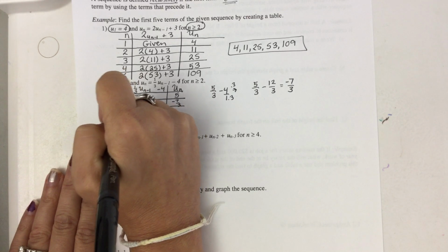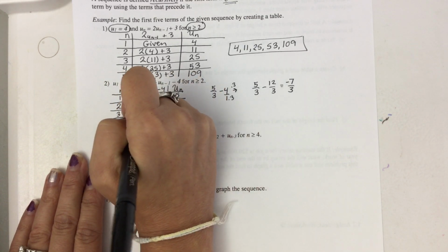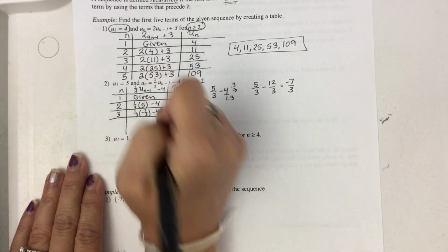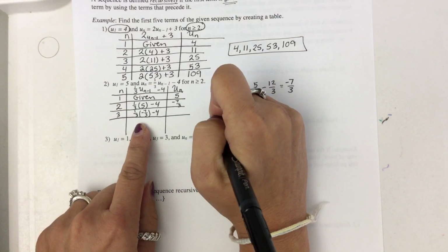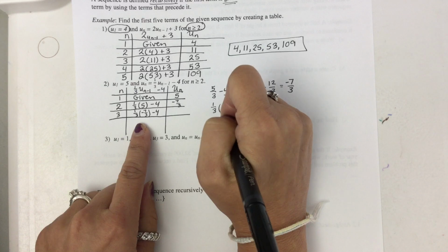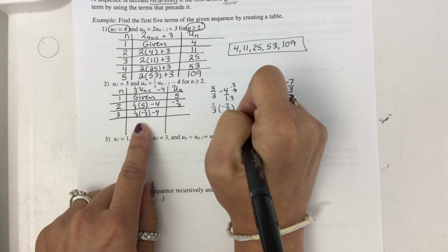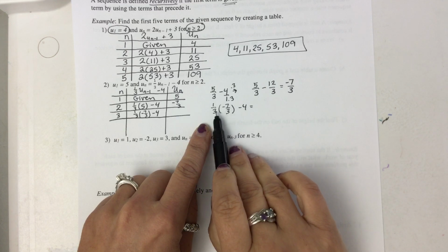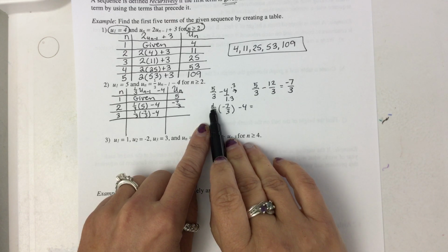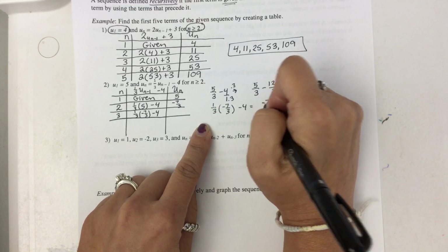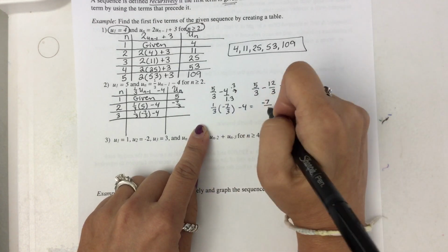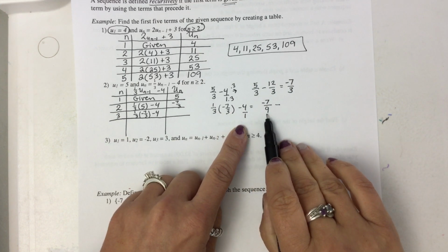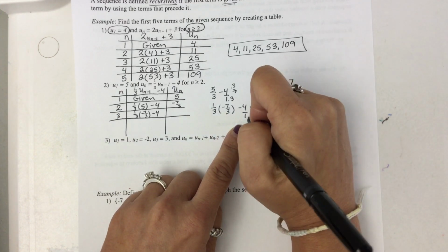Now to find the third term, it's 1/3 times negative 7 thirds minus 4. So again, thinking of our fractions, when you multiply fractions, it's top times top, bottom times bottom. So 1 times negative 7 is negative 7. 3 times 3 is 9. Minus, now again, I'm subtracting fractions. I need the denominator to be a 9.